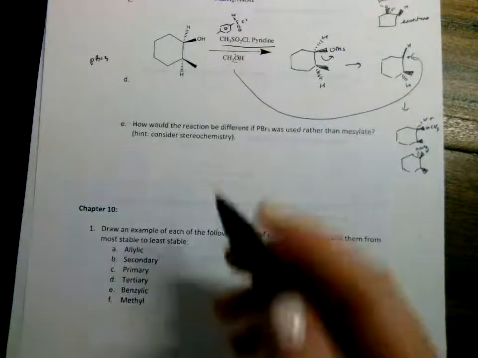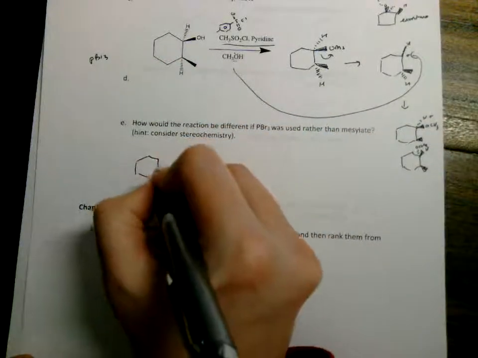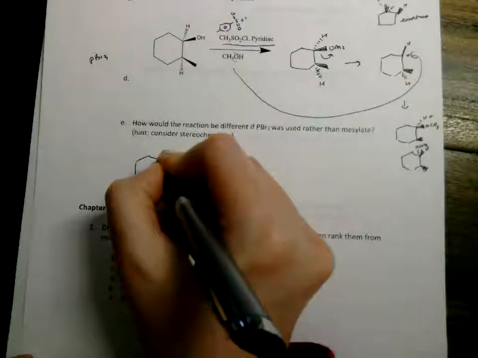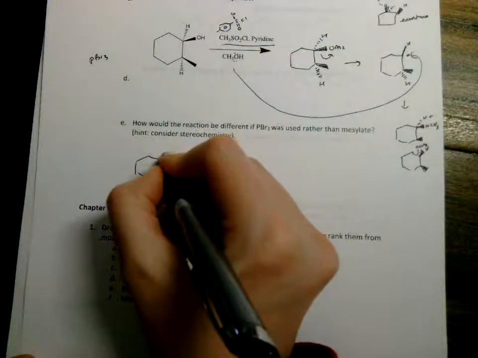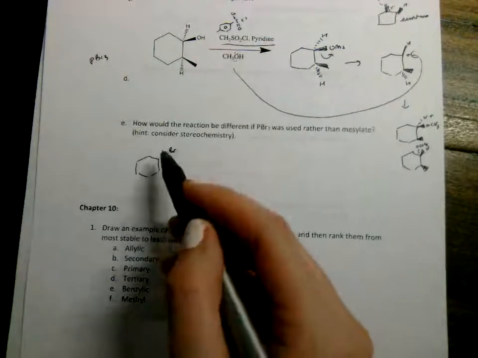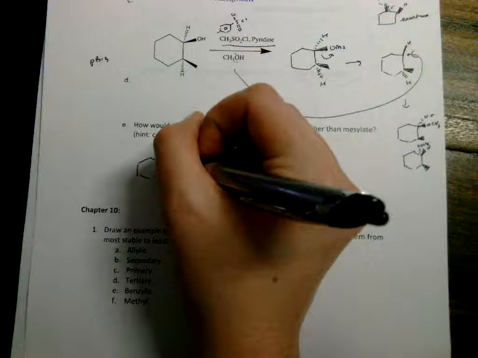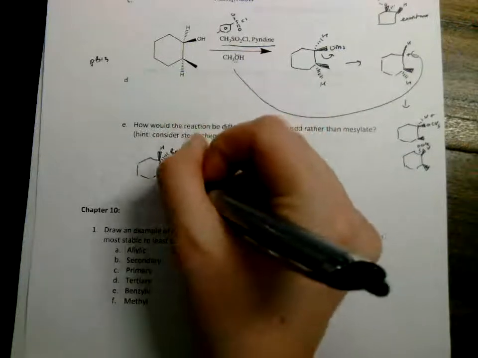Okay, now this next question asks, oh, I already talked about that. How would the reaction be different if PBr3 would be used rather than mesylate? So initially, when your PBr3 attacks, it switches your alcohol into a bromine. And I've already worked the reaction mechanism for that in an earlier section, so go back and check that out if you want to see it. But essentially, it's an SN2 reaction where the alcohol is turned into a good leaving group, and then the bromine attacks and kicks it out. So your stereochemistry is inverted.